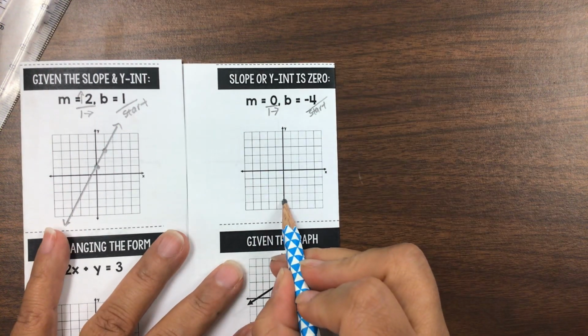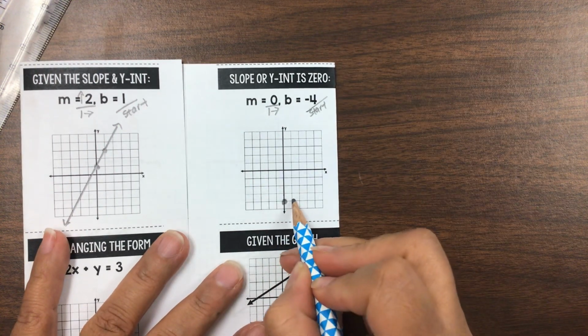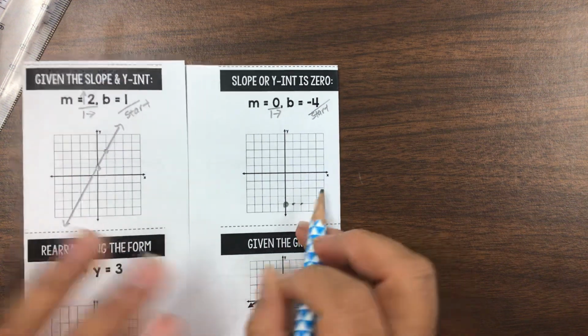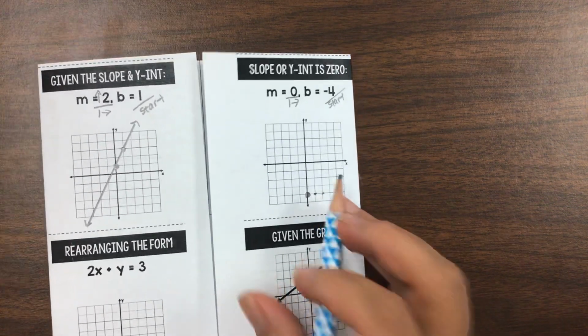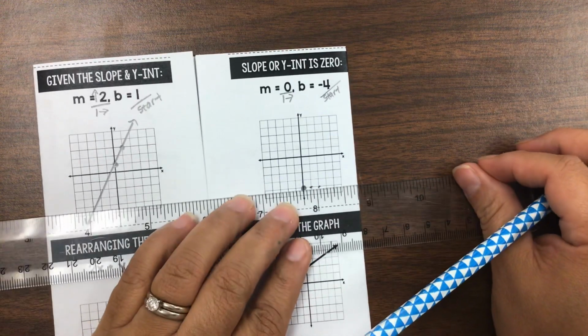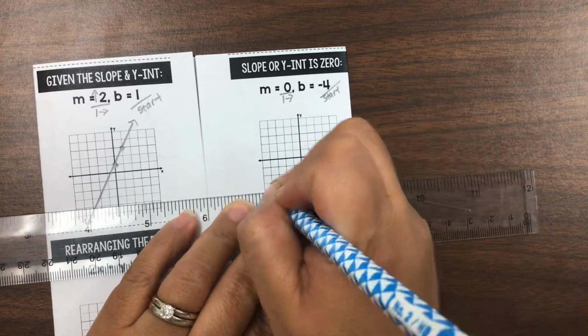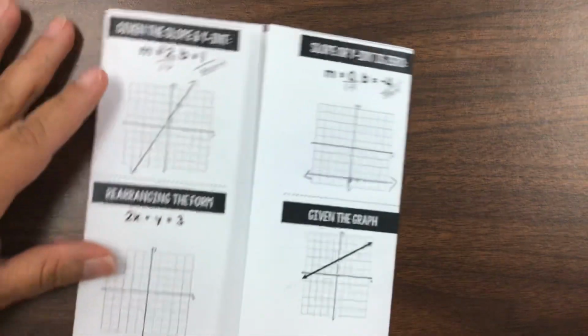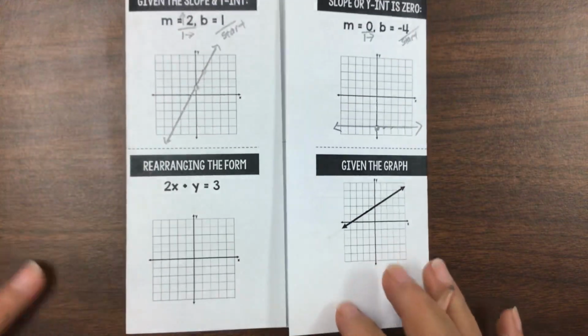So from here we don't move up and down, but we go 1 to the right. Okay, and then we have the arrows to indicate how the line goes.